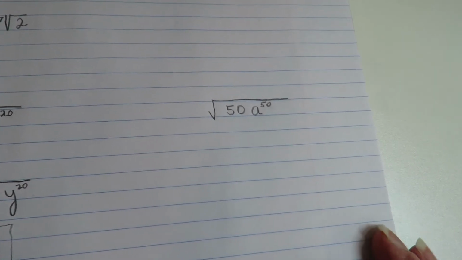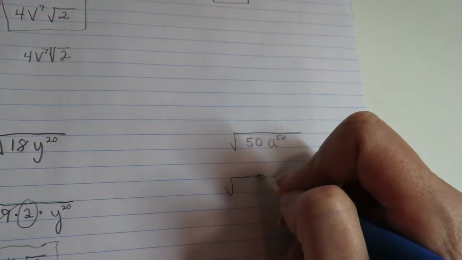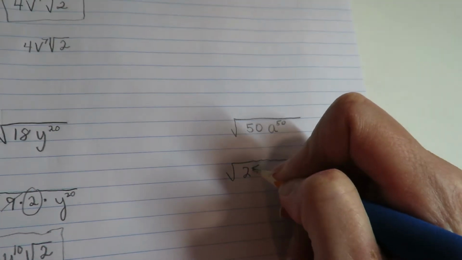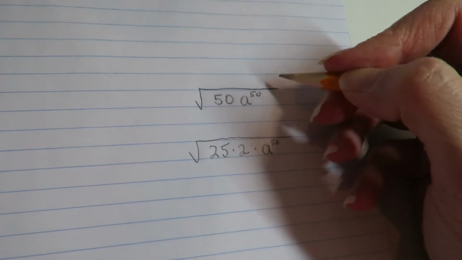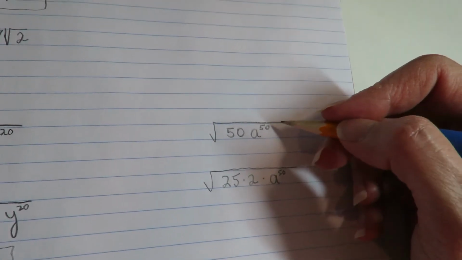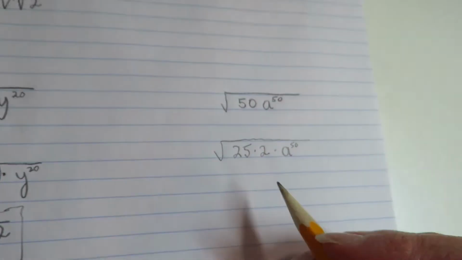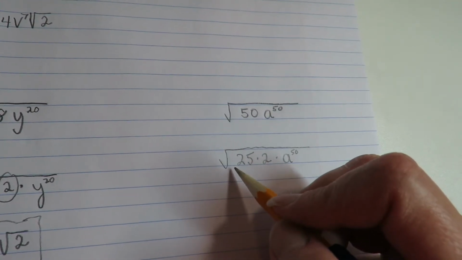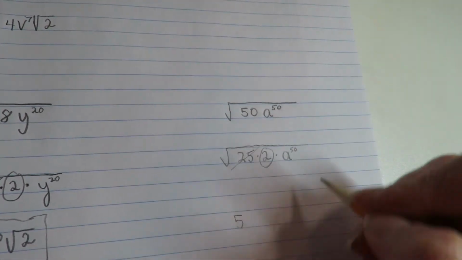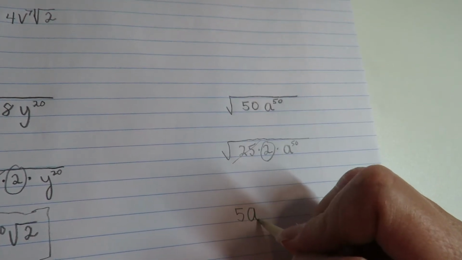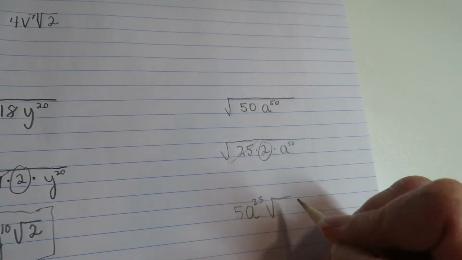So can you think of the biggest perfect square in 50? Good. The biggest perfect square in 50 is 25. So we'll do 25 times 2. Now the exponent of 50 is a perfect square because it's even, so I don't have to alter that. I have to alter the coefficient, but not the exponent, okay? All right, so now let's do it. So the square root of 25 is 5. The 2 stays under, and half of 50 is 25. And just let's not forget this guy under here, so this 2.